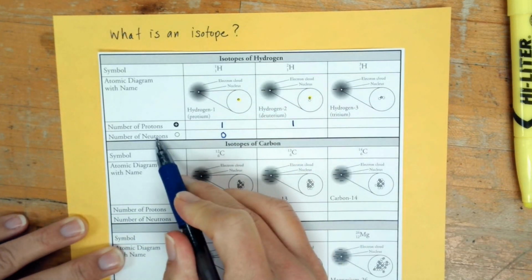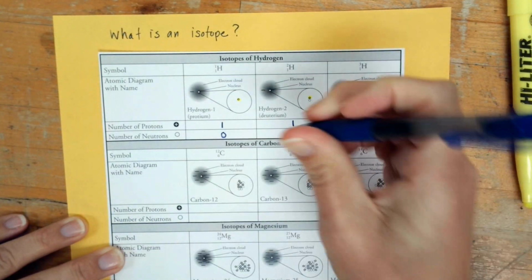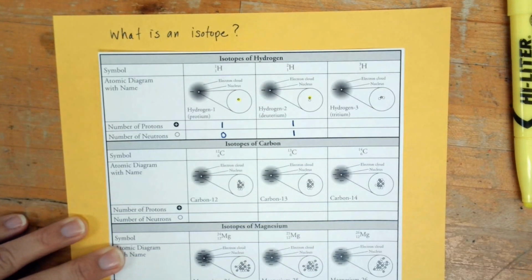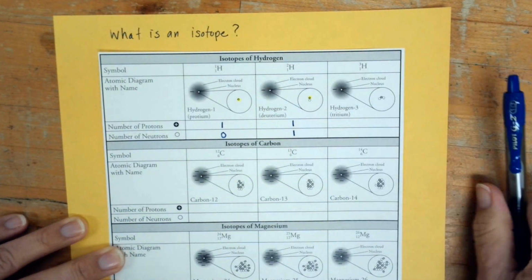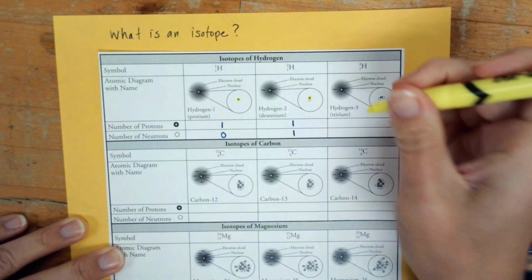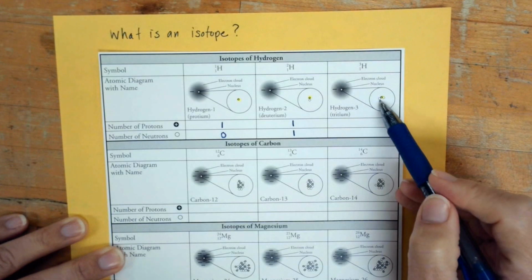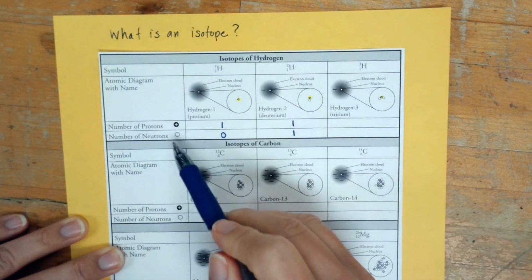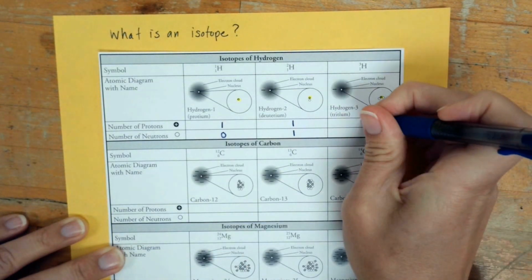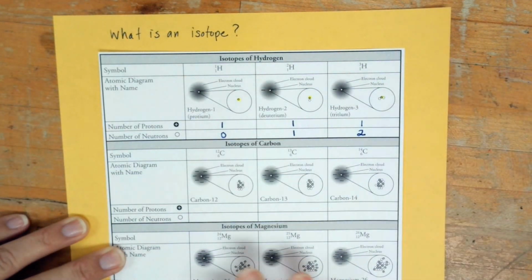And they're saying that that is a neutron, labeled right here. So I have one neutron. And now I'm going to look at this last one, hydrogen 3. When I look at the nucleus again, I have just one positive, and then I have two of these other circles, which are neutrons. So I've got one positive proton, and I have two neutrons.